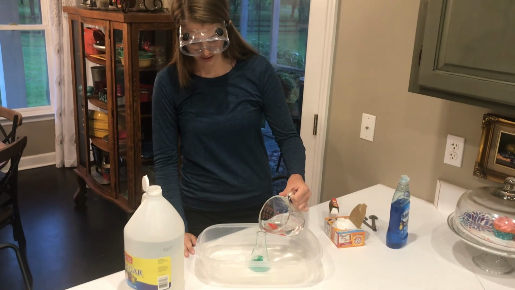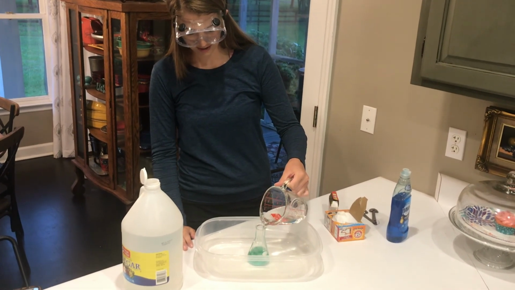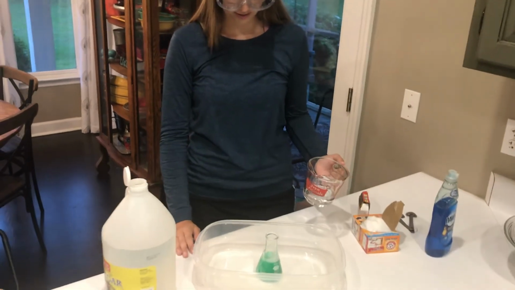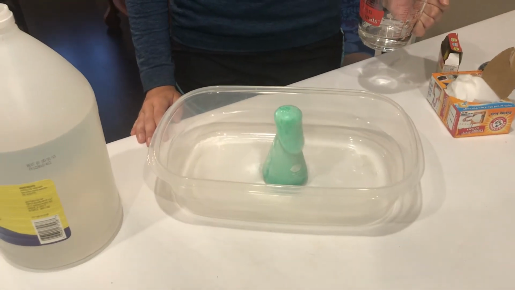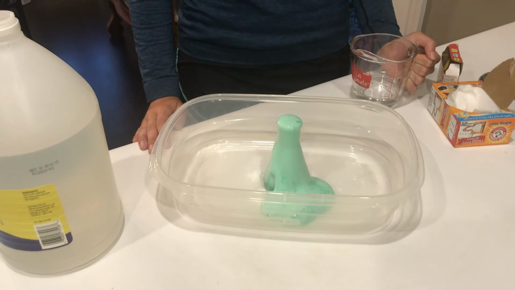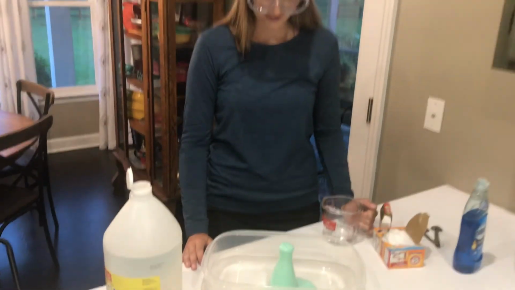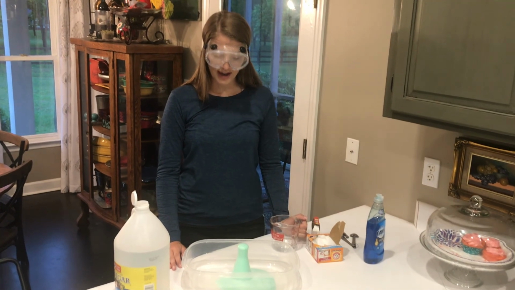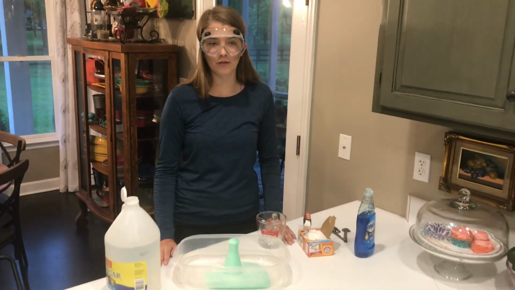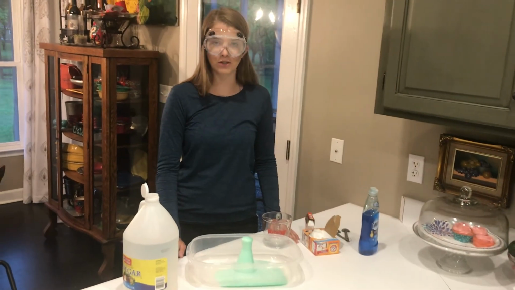And then you'll just dump this in here. And it creates a mini volcano. And it'll just go for a few seconds. I'm sure you've seen this before, and so you already knew what it was going to look like.